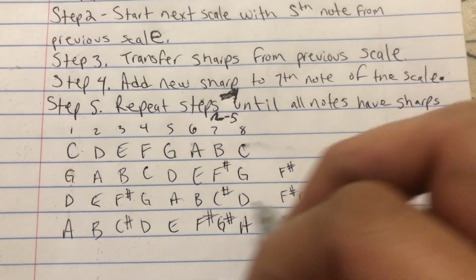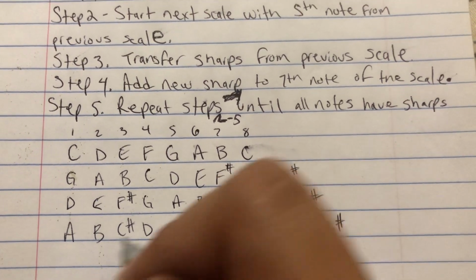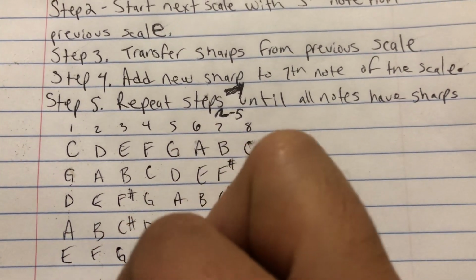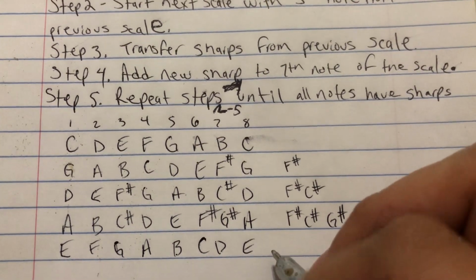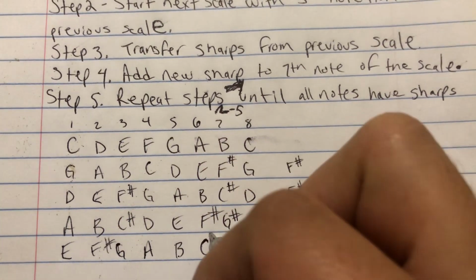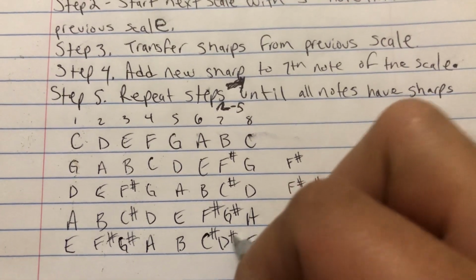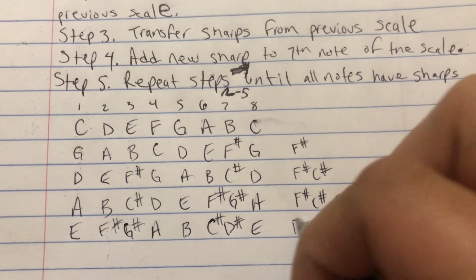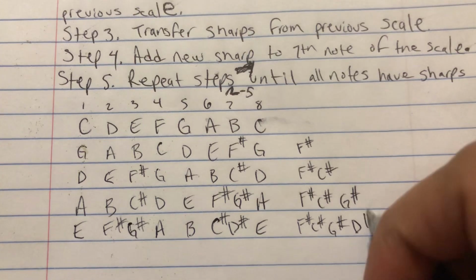Let's repeat those steps. We go to the 5th note of the A scale, which is E: E, F, G, A, B, C, D, E. Okay, so we repeat those steps. Transfer the F sharp, the C sharp, and the G sharp, and we add a new sharp to the 7th note, which was D. So this one has F sharp, C sharp, G sharp, D sharp.